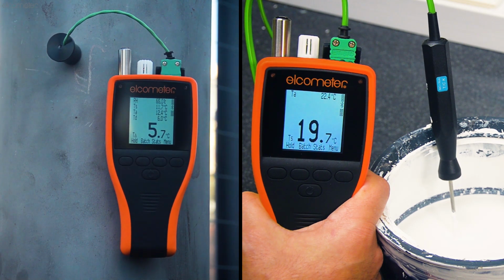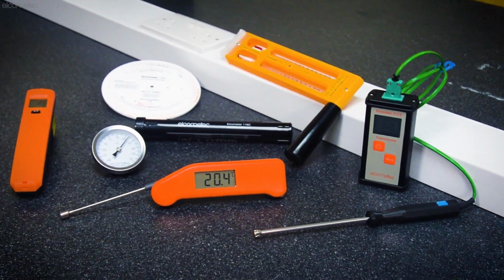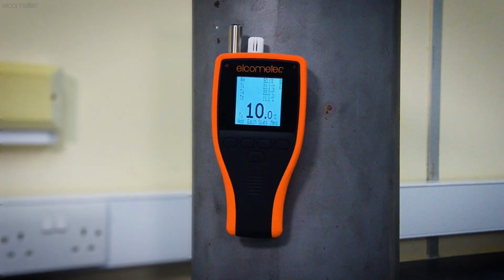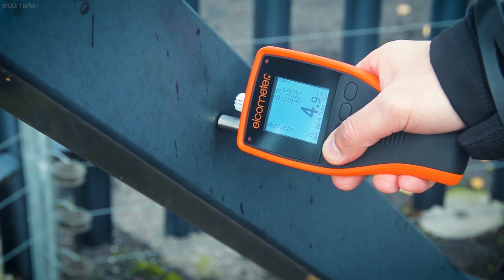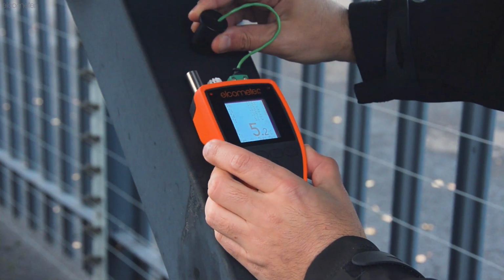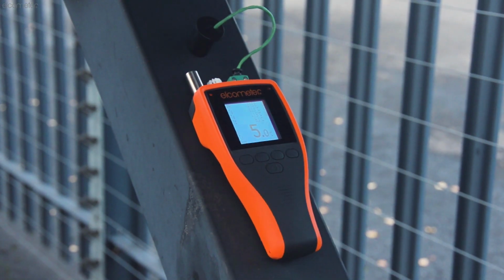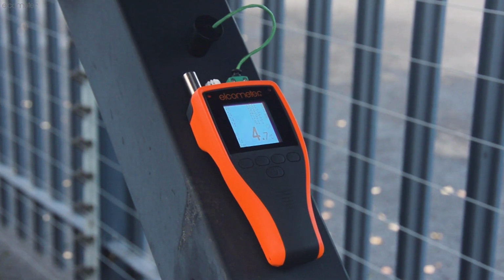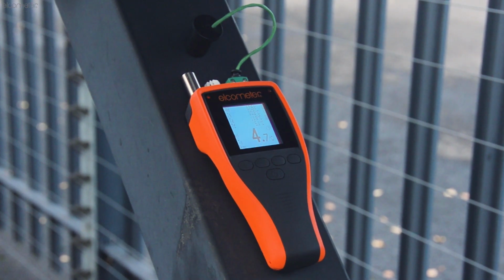The Elcometer 319 is an all-in-one solution for measuring the key climatic conditions. Why use several pieces of equipment when you only need one? And because you're able to hold the gauge against the substrate, or even attach it to the surface using the integrated magnets, you can now measure the climatic conditions of the localized area around the substrate to be painted, so you can obtain more relevant readings.